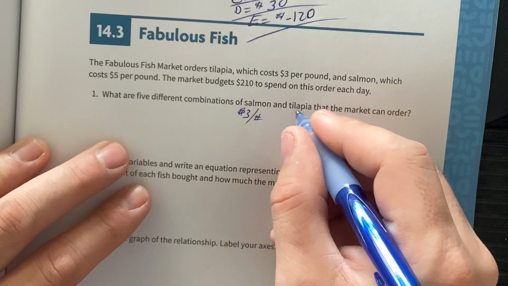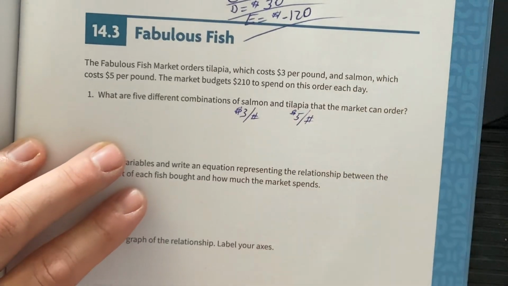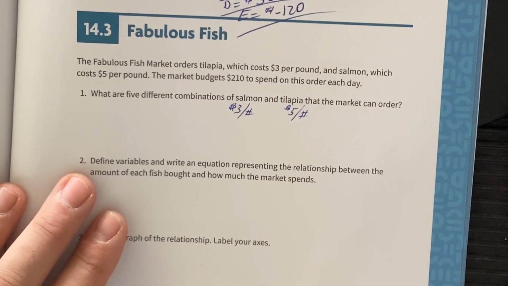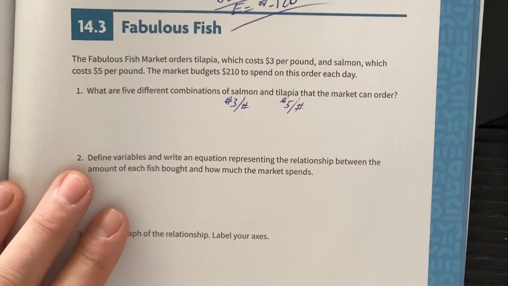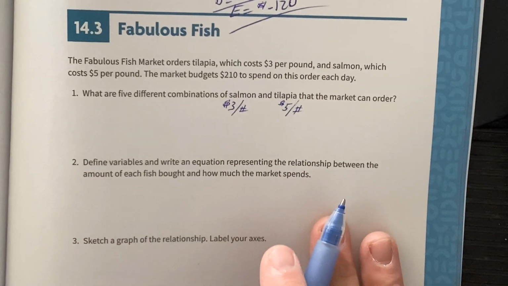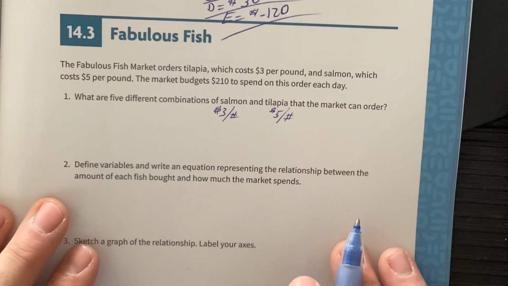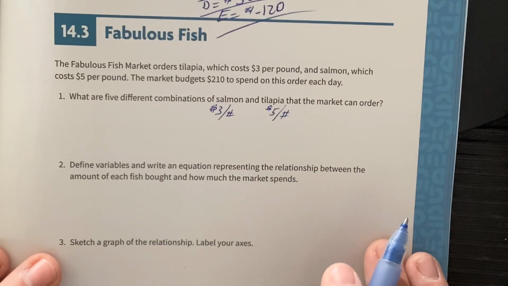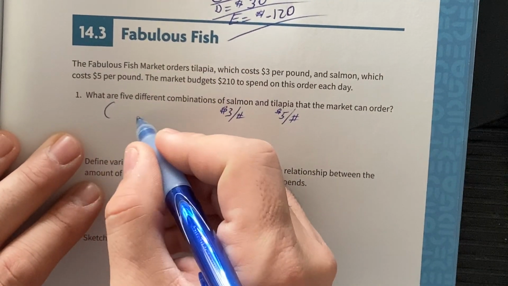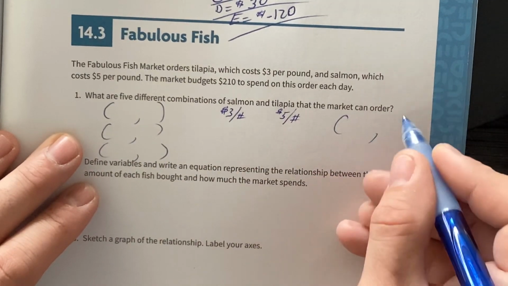Number 1. There are 5 different combinations of salmon and tilapia. All right, if I want to spend exactly $210, I want 5 combinations of fish, salmon first, followed by tilapia, that will give me $210. 5 combinations of fish. And I'm going to write them as points. So somebody give me numbers that will give me $210.